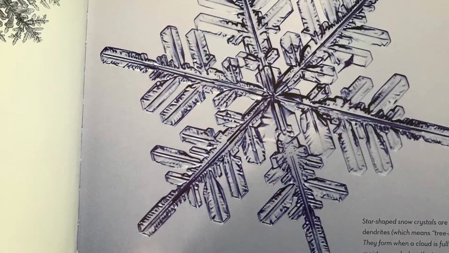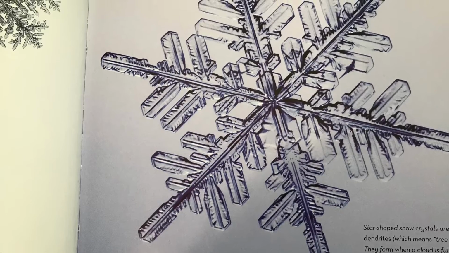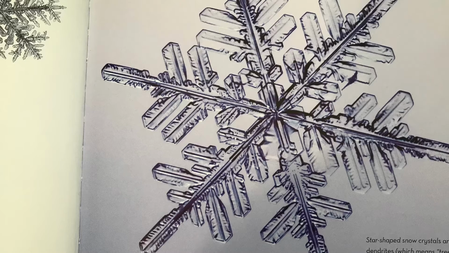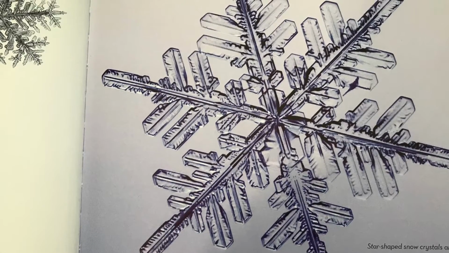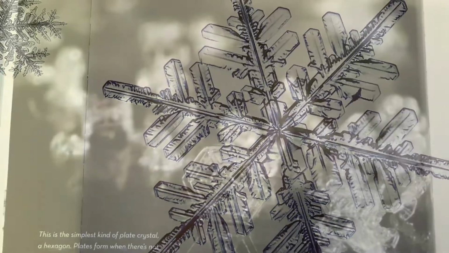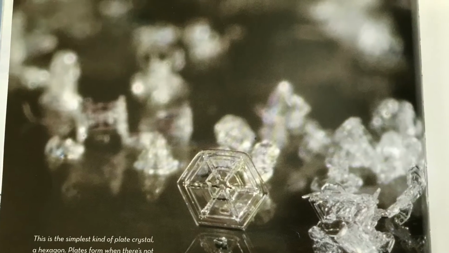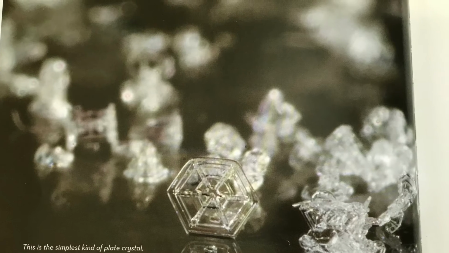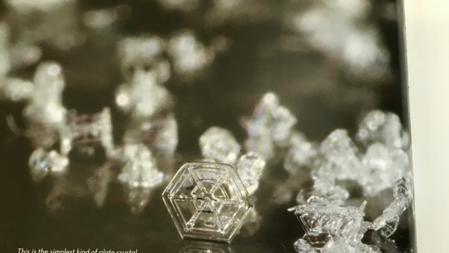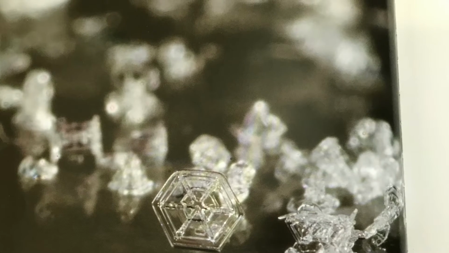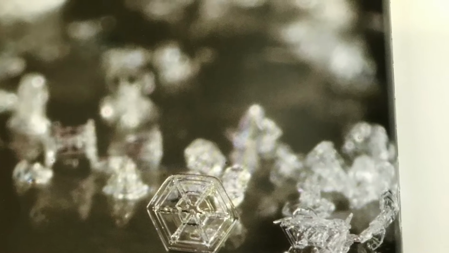Star-shaped snow crystals are called dendrites, which means tree-like. They form when a cloud is full of moisture and when the temperature hovers around 5 degrees Fahrenheit or 15 degrees below zero Celsius. This is the simplest kind of plate crystal, a hexagon. Plates form when there is not enough moisture in the clouds for stars to form, and when the temperature conditions are a few degrees warmer or colder than the temperature range that stars require.